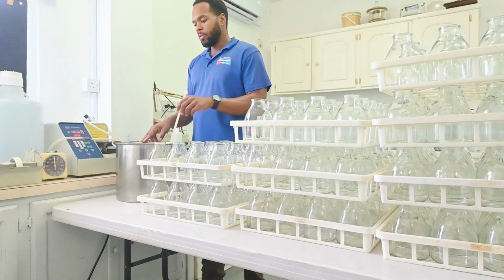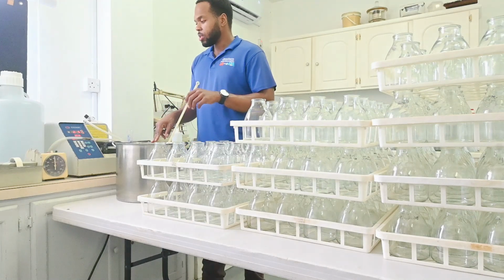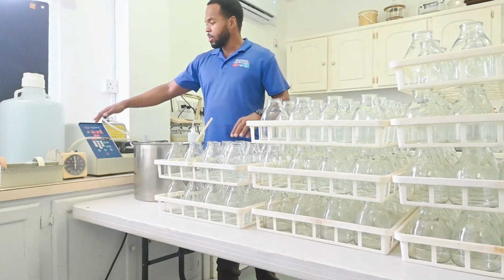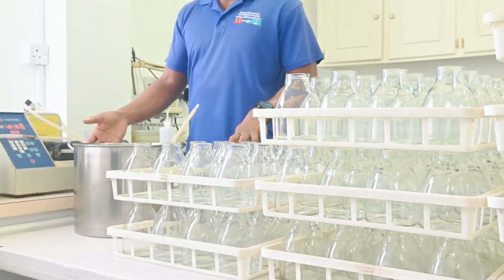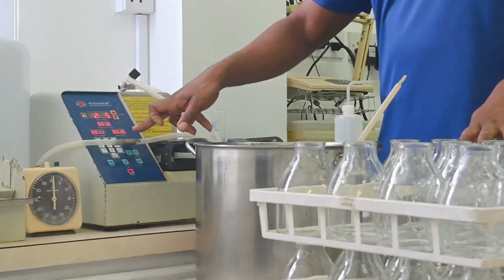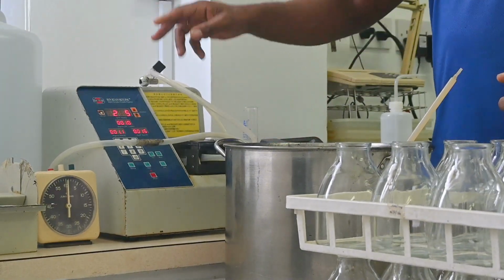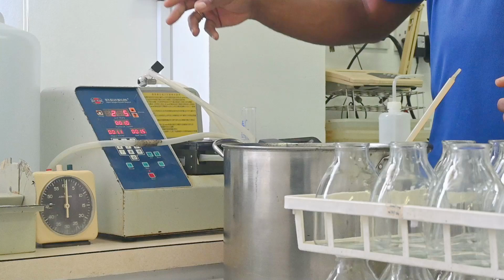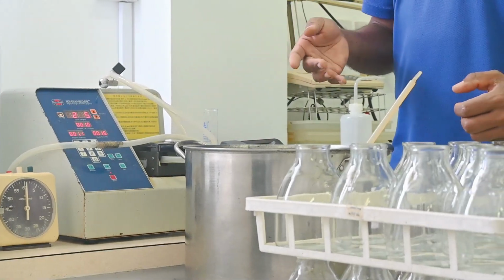So now that we've done checking the pH level, the next thing now is to dispense into the bottles. This is an automatic dispenser. What it does is it takes the volume from the pan. You can set the flow rate, the dispense rate, and the delay time in between when you're dispensing in each bottle. You calibrate the machine for that, and it dispenses that exact amount into each bottle, so it saves you a lot of time.